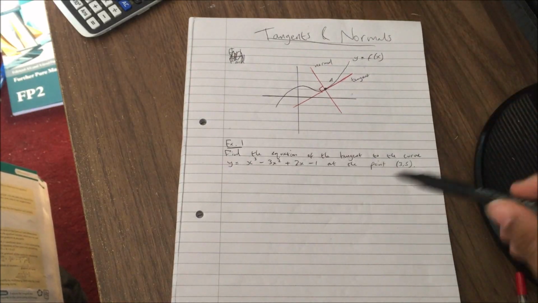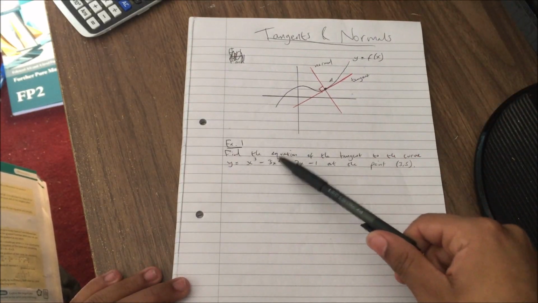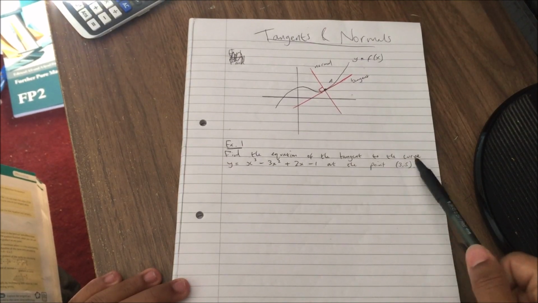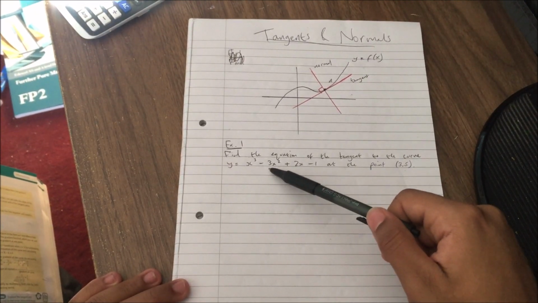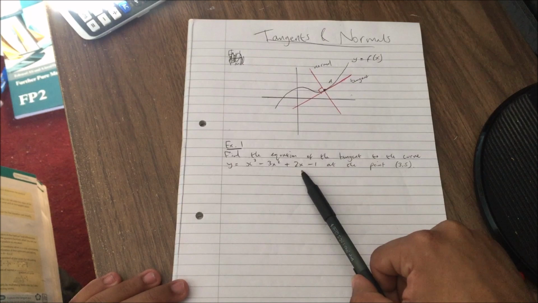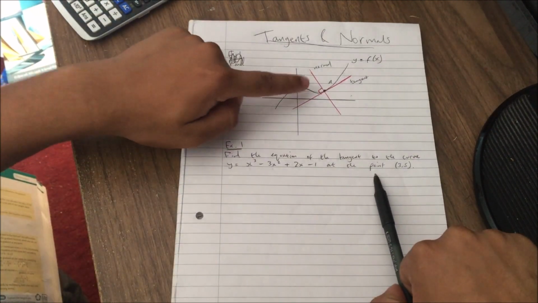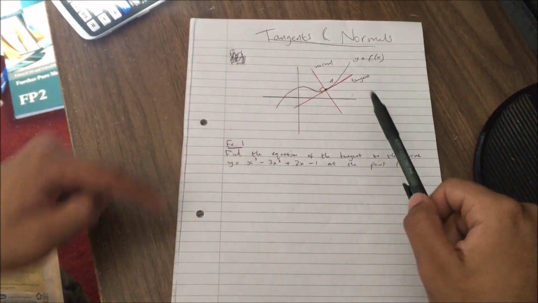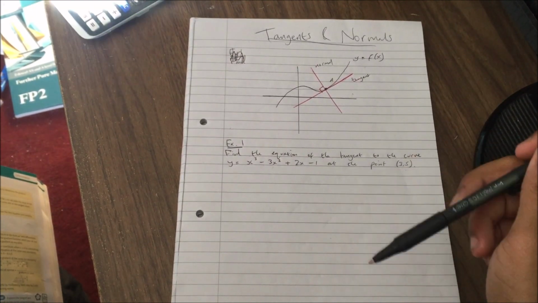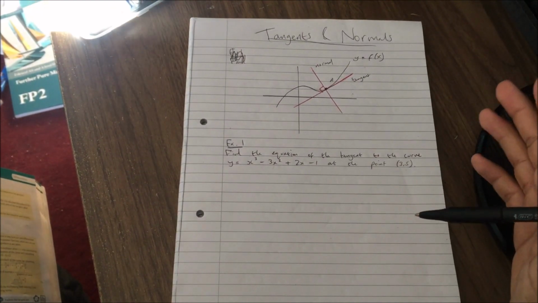Okay, so we have an example here. We find the equation of the tangent to the curve y equals x cubed minus 3x squared plus 2x minus 1 at the point 3, 5. This is just y equals f of x. So what are we going to do here?